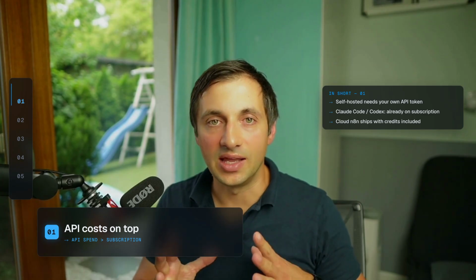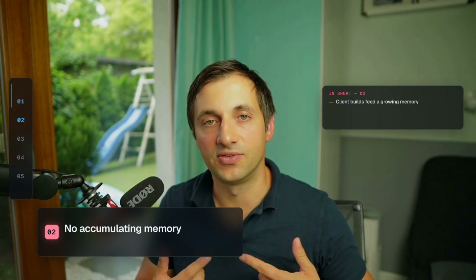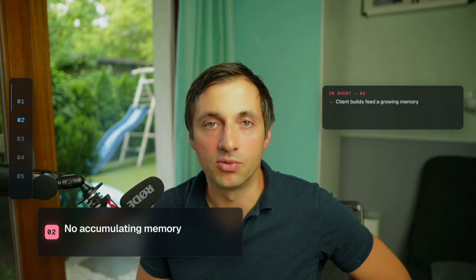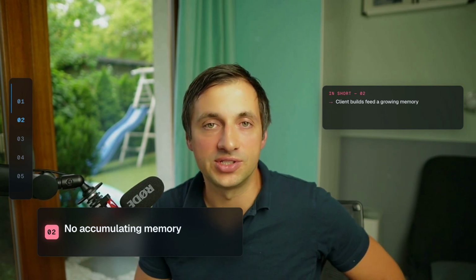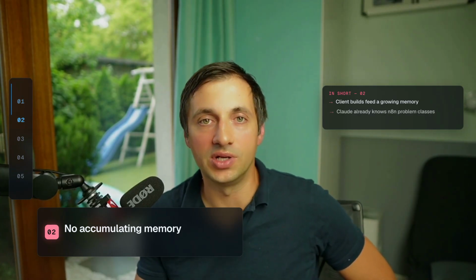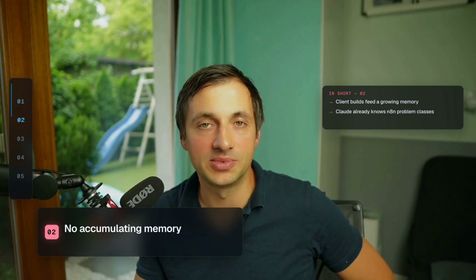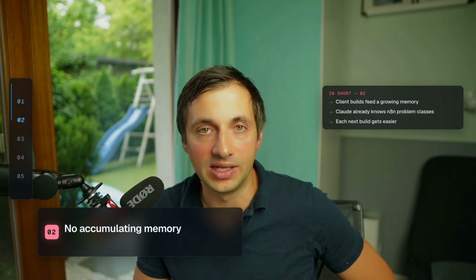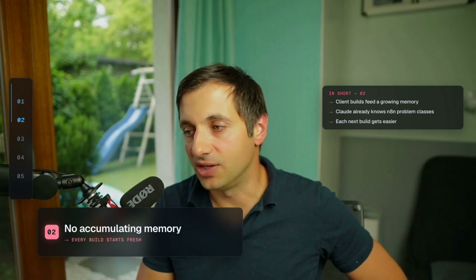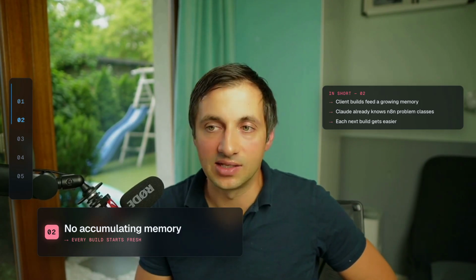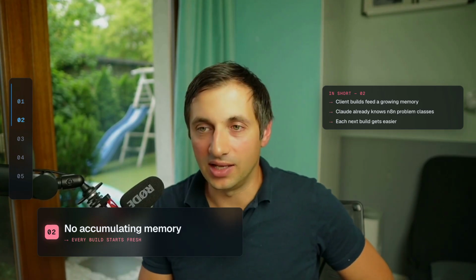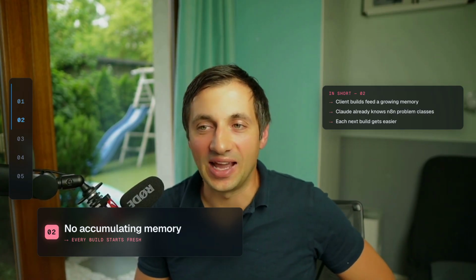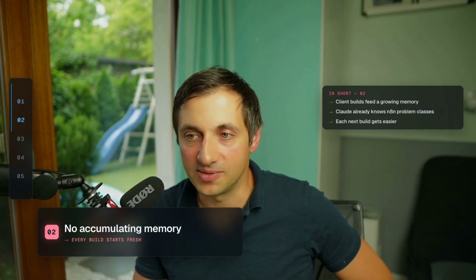Another reason is in my workflow, I already have self-accumulating memory. So whenever I build a workflow for a client or for myself, the knowledge is accumulating. My Claude Code already knows how to handle certain classes of problems within n8n. And if we tackle something new, this is accumulating and the next build is easier. I don't see that functionality in the AI assistant from within n8n right now. And of course, it can be added. And I'm sure n8n will consider adding some long-term memory to that.